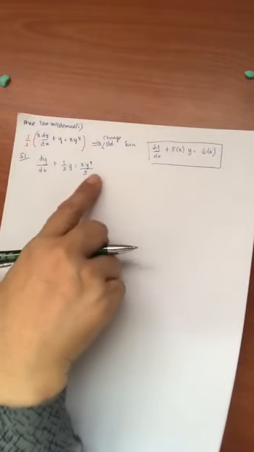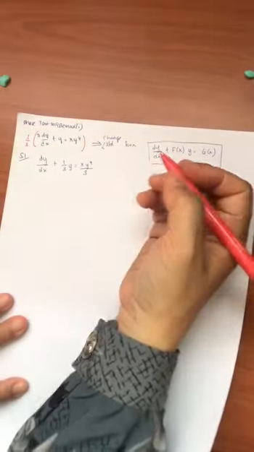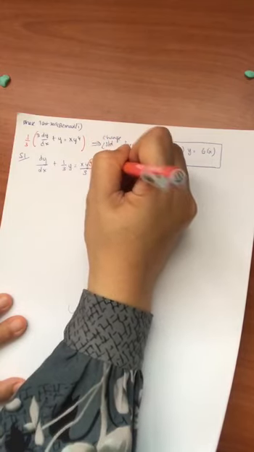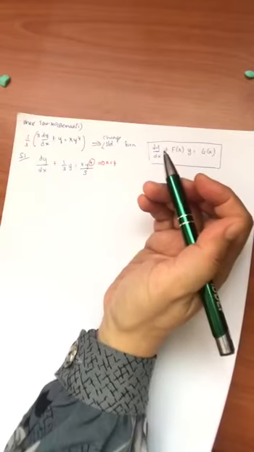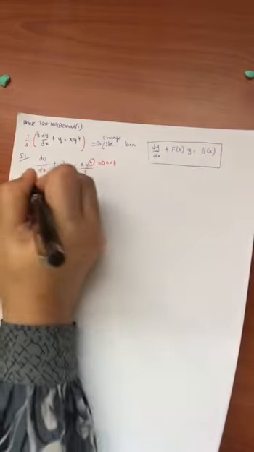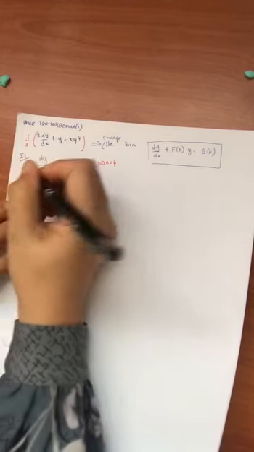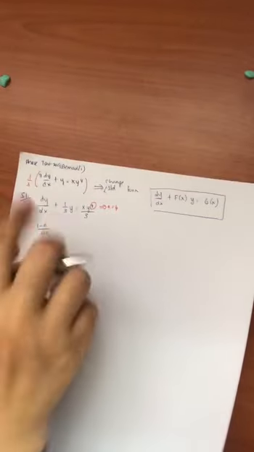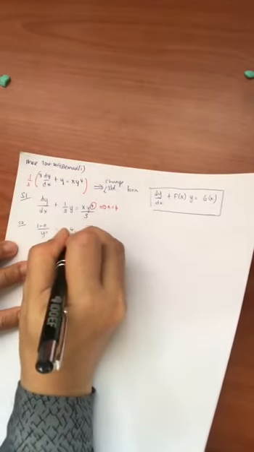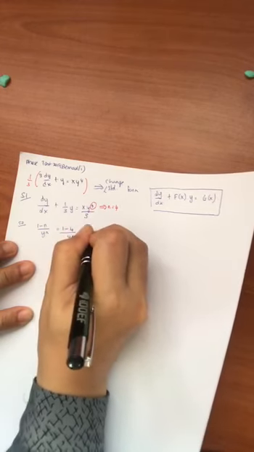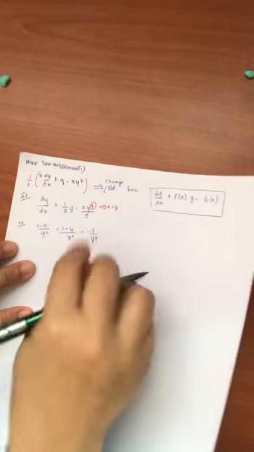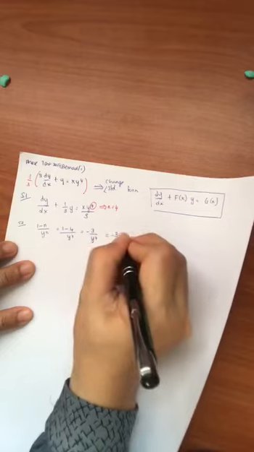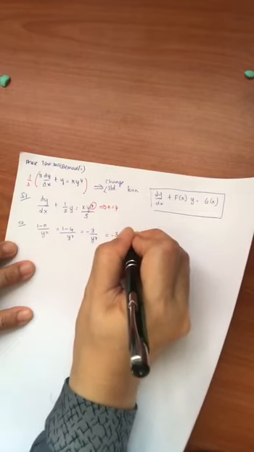Next step, you identify your n. Since this is Bernoulli, you identify your n. This is the n. Your n equals 4. After you have identified your n, then you need to find the expression 1 minus n divided by y power n. Your n is 4, so you have 1 minus 4 over y power 4, so you will get negative 3 over y power 4. You can bring y power 4 up, or you can just let it be. If you want to bring it up, it will be negative 3 y power of negative 4.